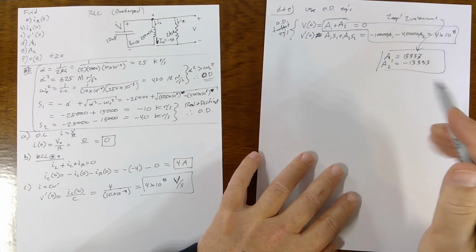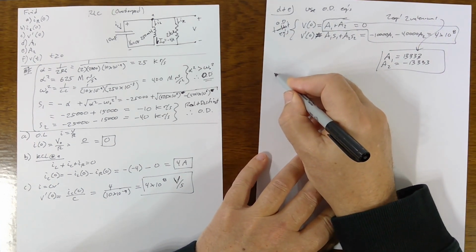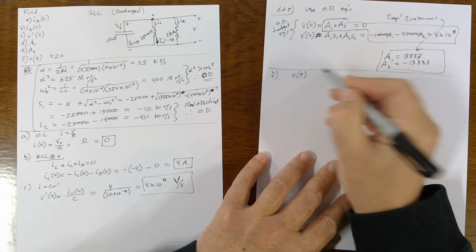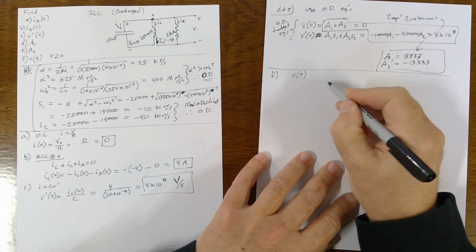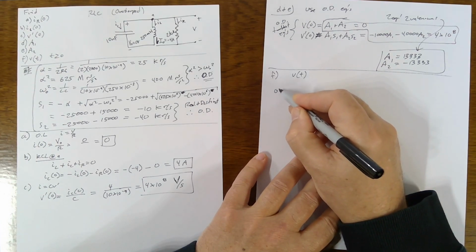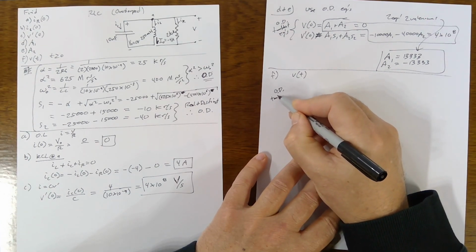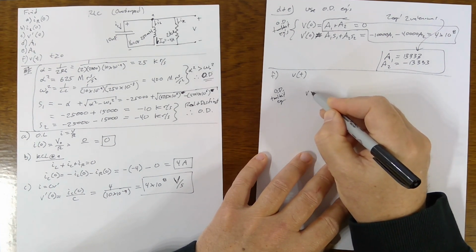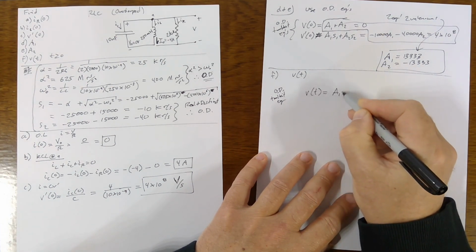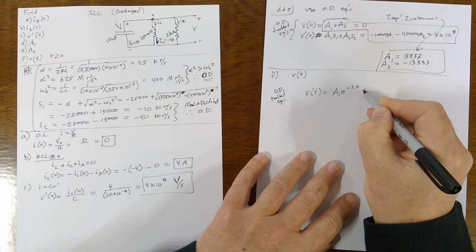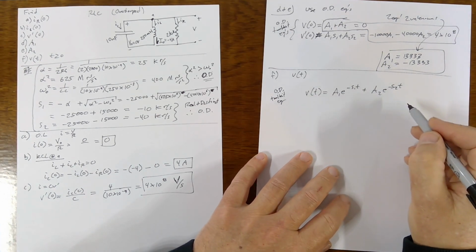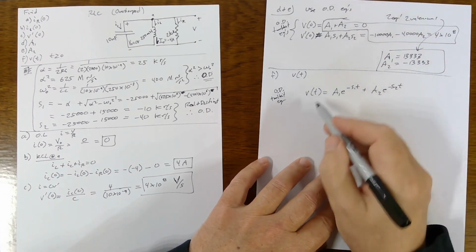So now, part F, we can solve for our voltage as a function of time. Once again, we have our OD toolkit equation. We're given V of t is A1 e to the minus S1 t plus A2 e to the minus S2 t. And we have all of these things.